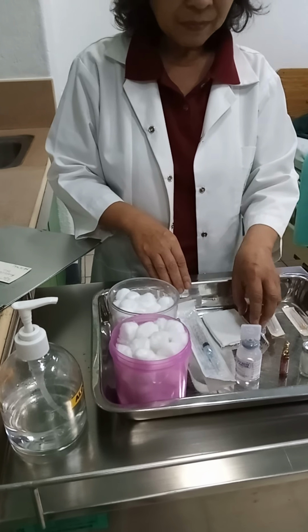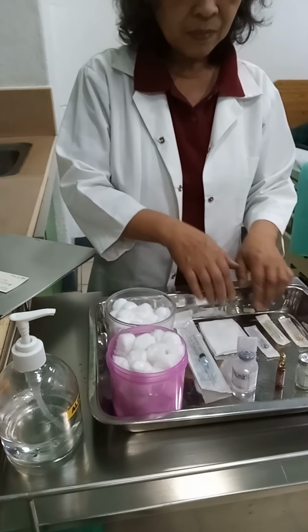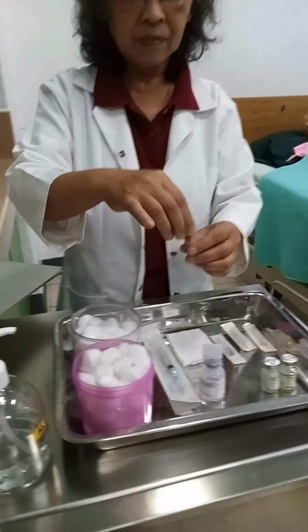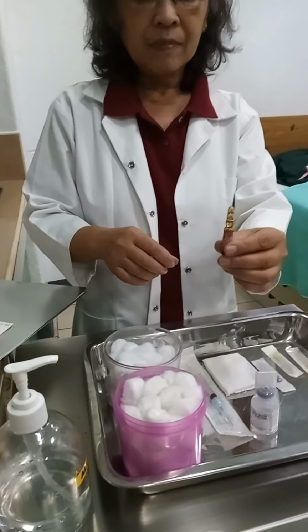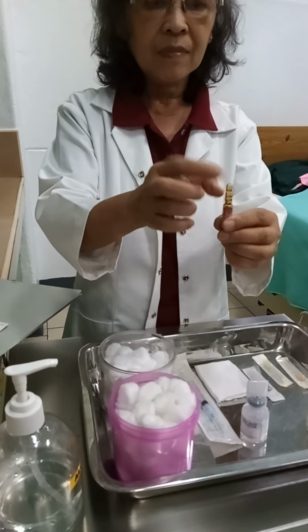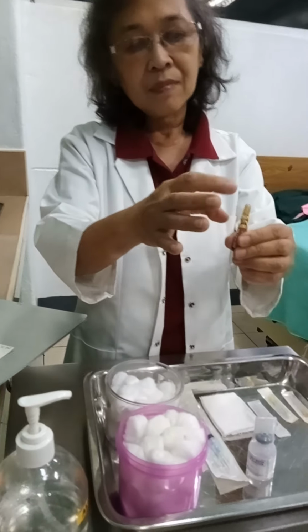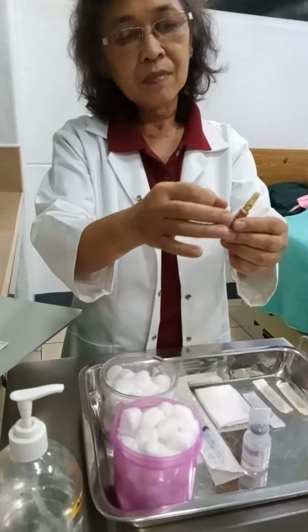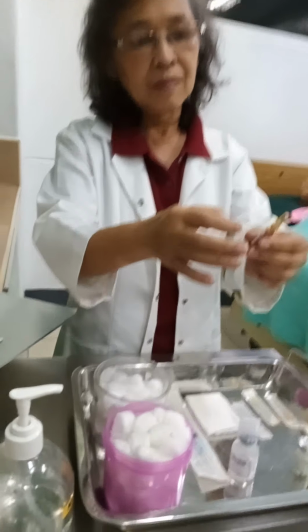Withdrawing medication from an ampule. Tap the ampule lightly and quickly with a finger until the fluid leaves the neck.